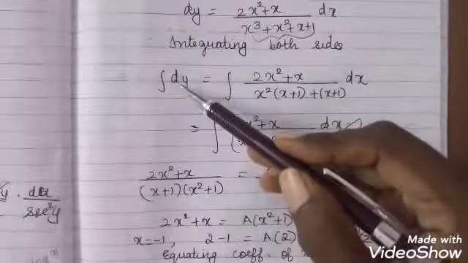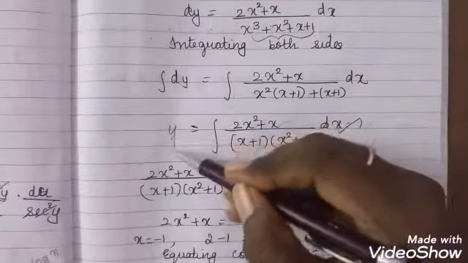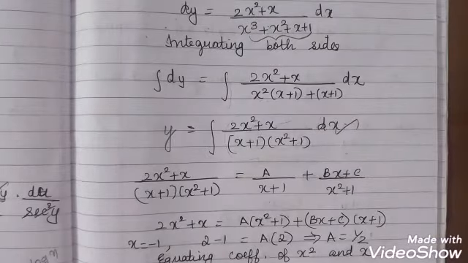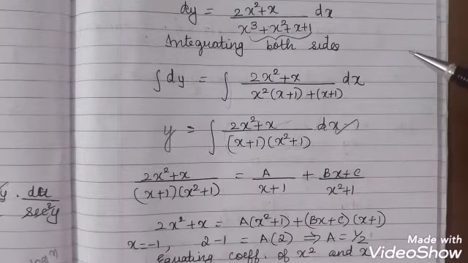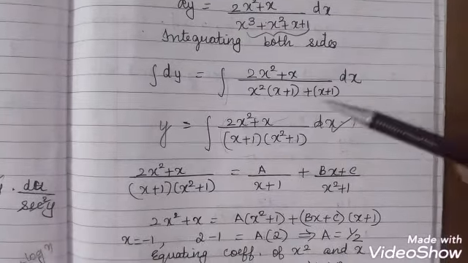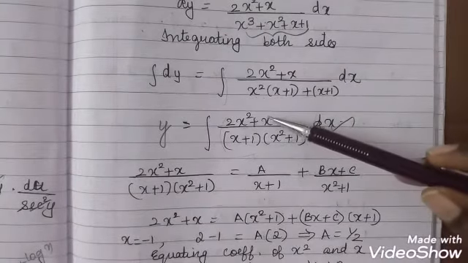Now if you see, the left hand side is easy for me to integrate. You will just have it as y. Now my problem lies in the right hand side. How will I integrate it? Only then can I find the general solution. As I told you earlier, the first step is to find the general solution. So we'll see how we can find the general solution first by integrating this one.